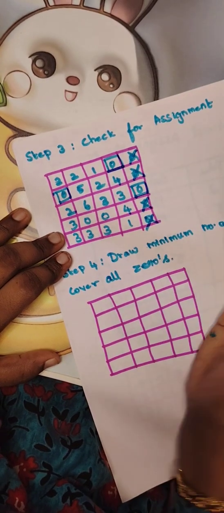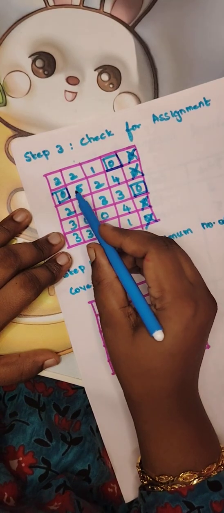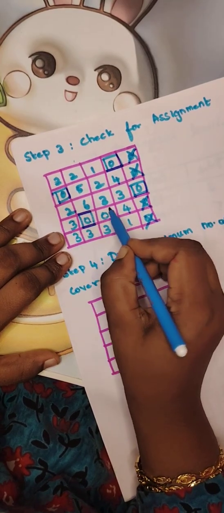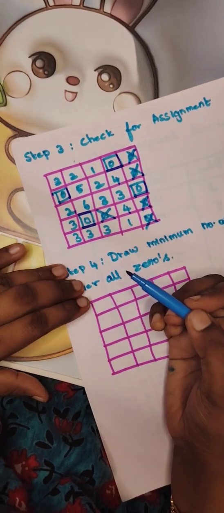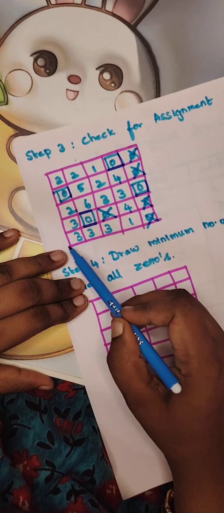So row wise I'm not going to select. If I take column wise, there is only 1 zero here, so column wise I'm selecting the zero, and the zero in that row will be cancelled. As I can see here, we are not getting the assignment. In the last column there is no assignment.